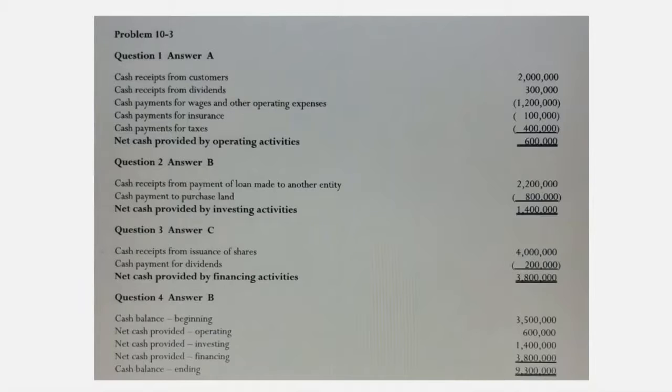Dividends, but this is cash payments related to financing, for the issue of shares. So that's under financing. Taxes, as a general rule, will be under operating. And then the purchased land. Land is non-current asset, so that's investing. And then cash balance beginning, so that will be used to determine the cash balance at year end.